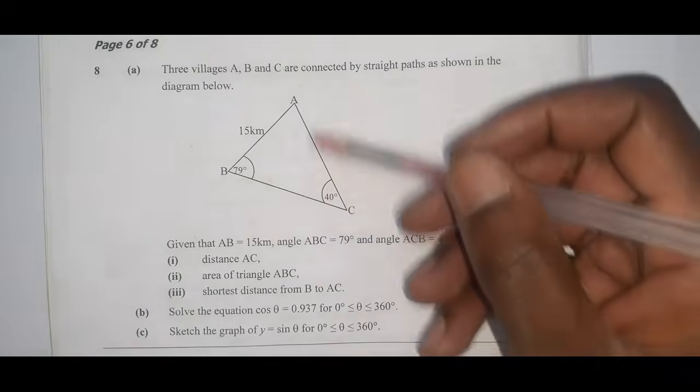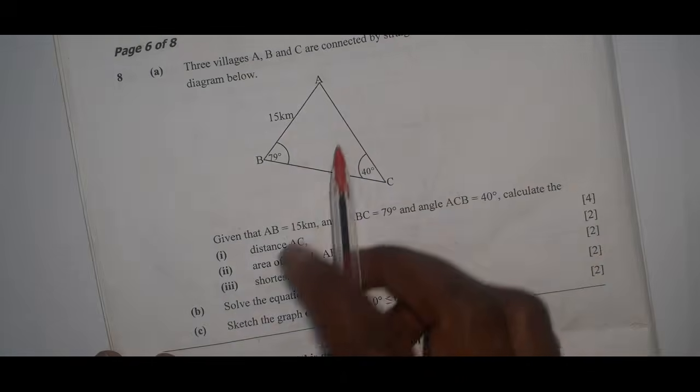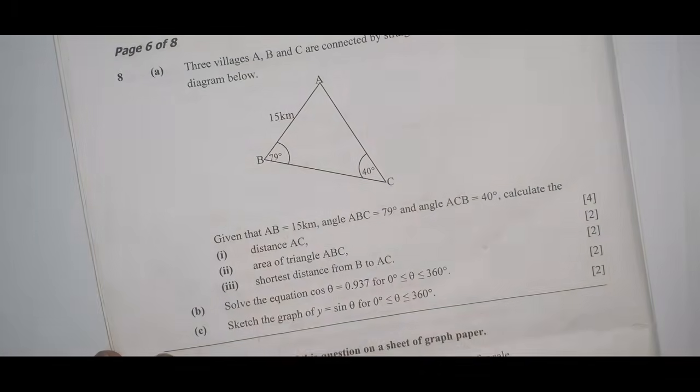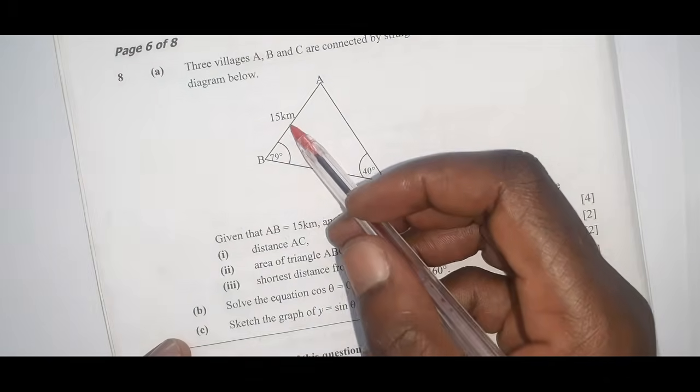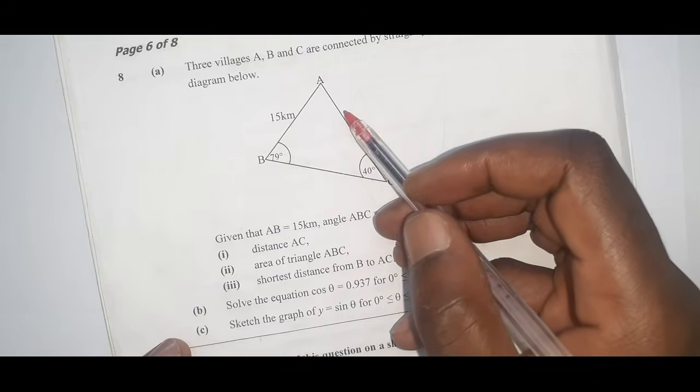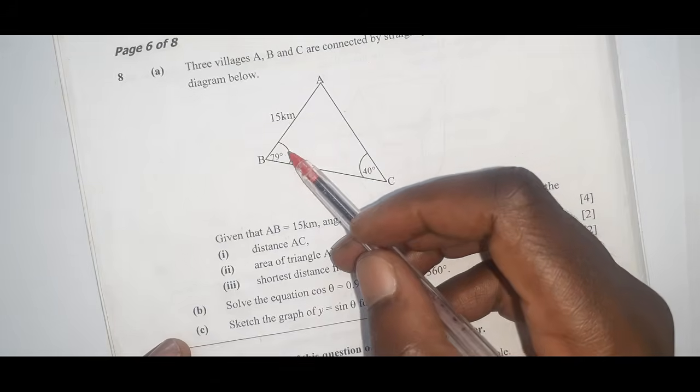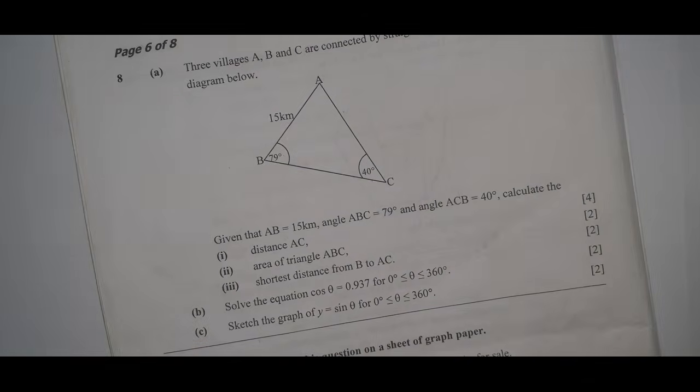We need to find this distance here. So what rule are we going to use here? When you look at this one, we have this angle, we have the corresponding side. The side that we are looking for is not given, but we have the angle. So this is sine rule. So here we need to use what? Sine rule.